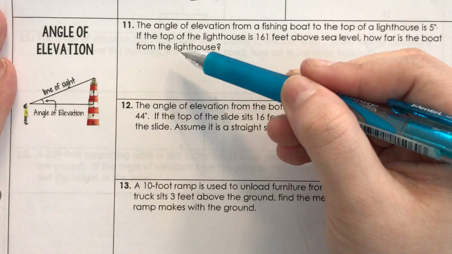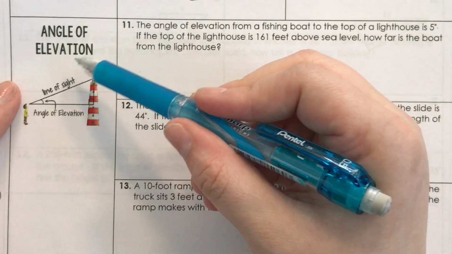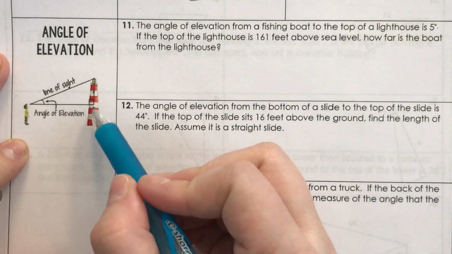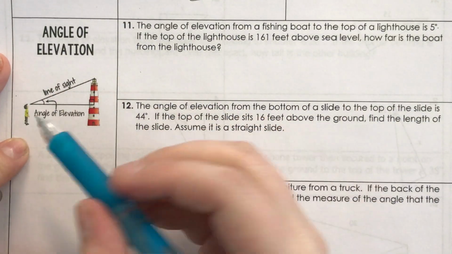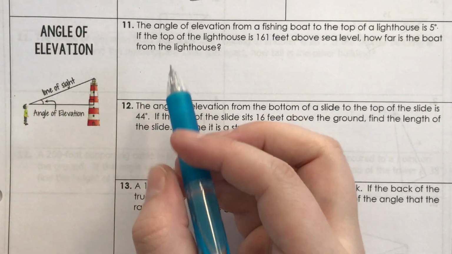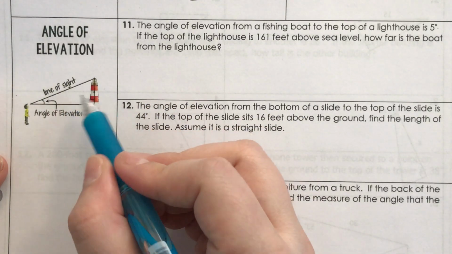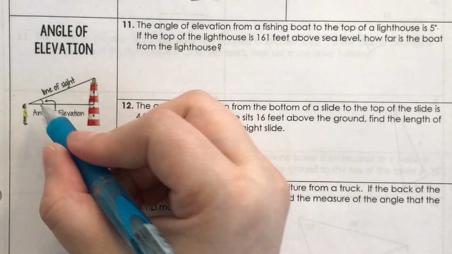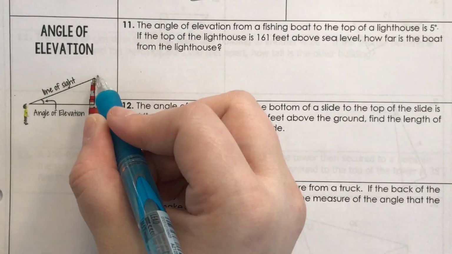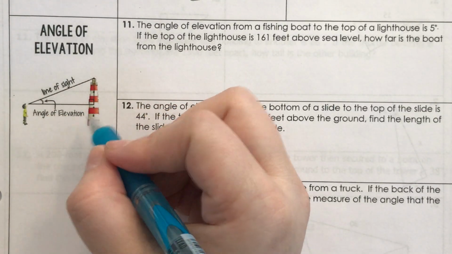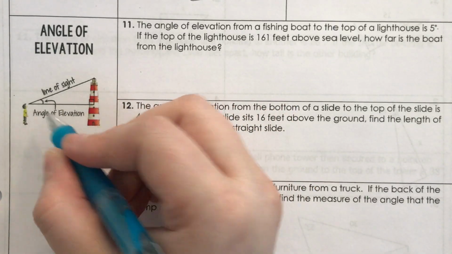So for the first half, these first three, you have to deal with angles of elevation. You're going to draw a right triangle, whatever they're talking about. It'll talk about horizontal and line of sight. Whenever it says angle of elevation, it's this angle right here, from the line of sight to the ground. So it's always going to be this little angle right here.